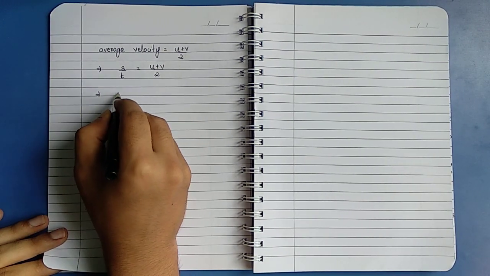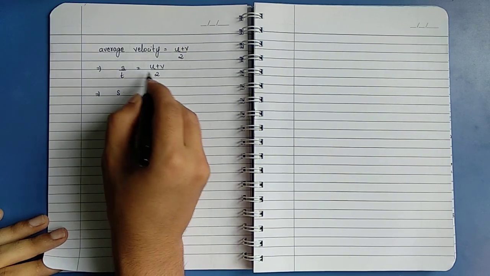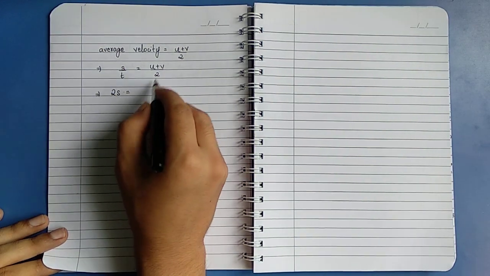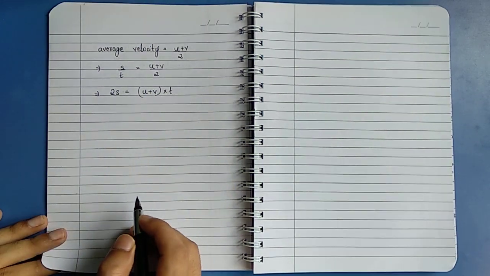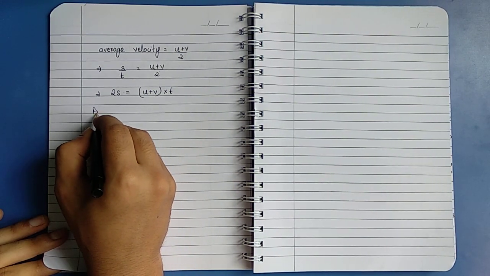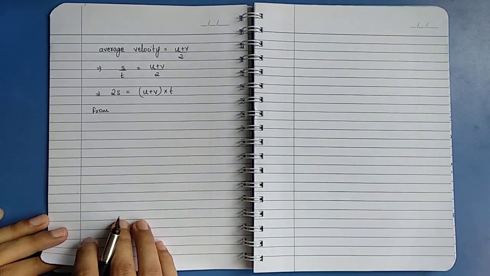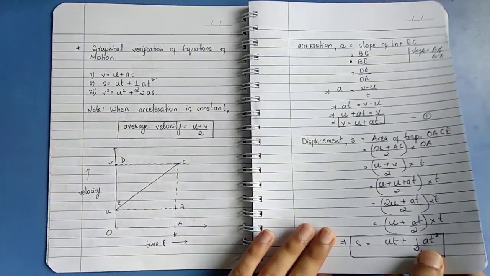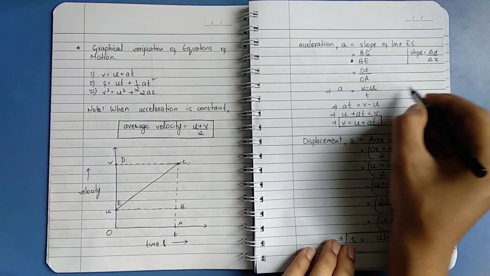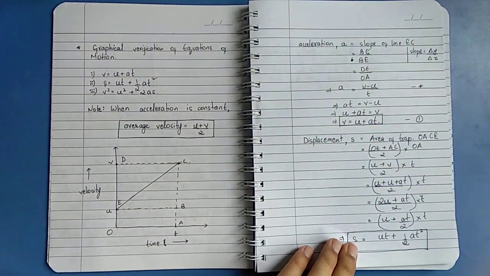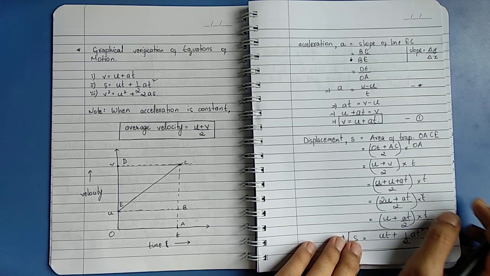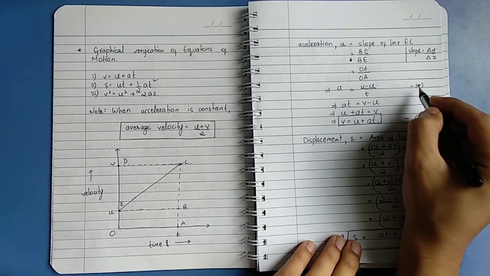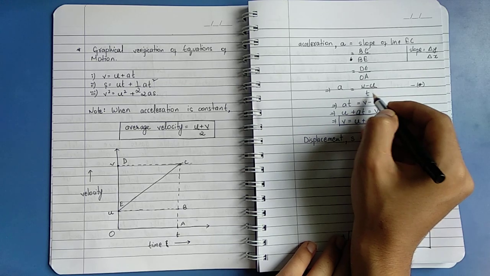Which implies S, 2 comes over here, 2S is equal to (U plus V) into T. Let's mark this equation as star. A is equal to (V minus U) by T. We mark this equation as star.